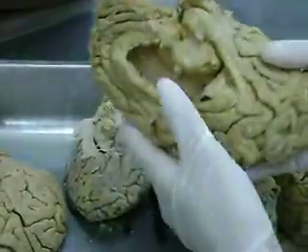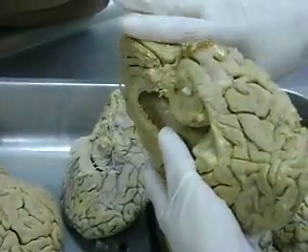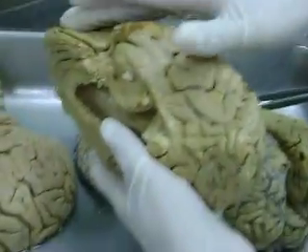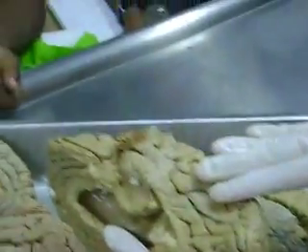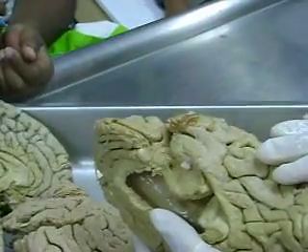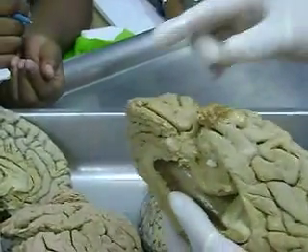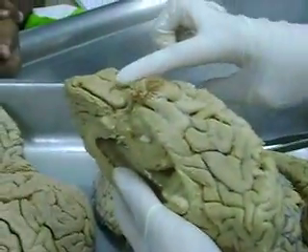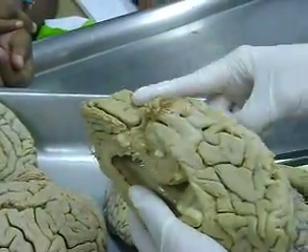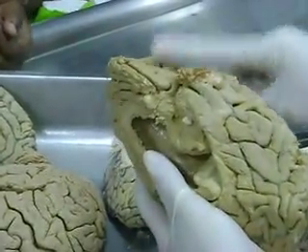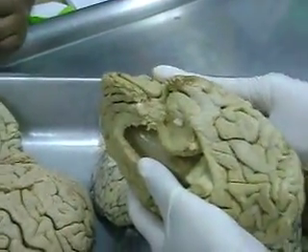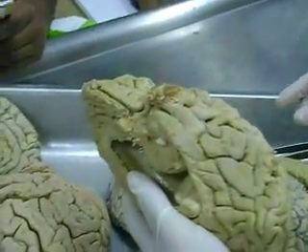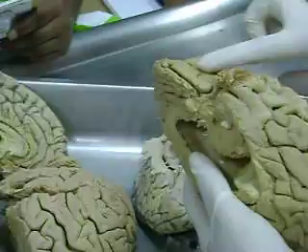Then we have this surface. This is the inferior surface. This inferior surface is further subdivided into 2 subdivisions. Anteriorly placed, this is the orbital part of the inferior surface. This is the orbital part. Why do we call this the orbital part? This is a part of which lobe? This is a part of the frontal lobe, and this is the inferior surface or the orbital surface of the frontal lobe.